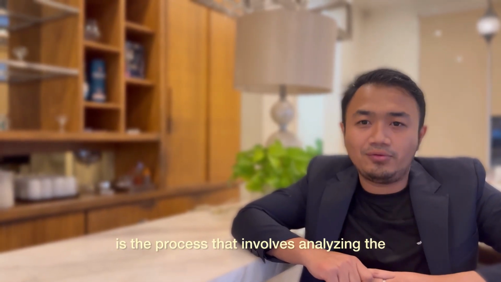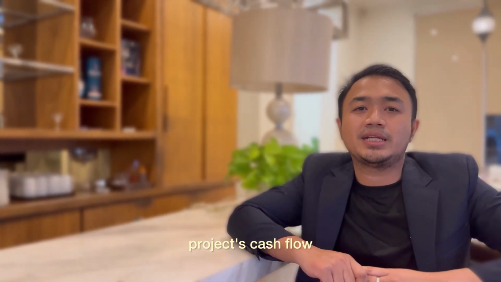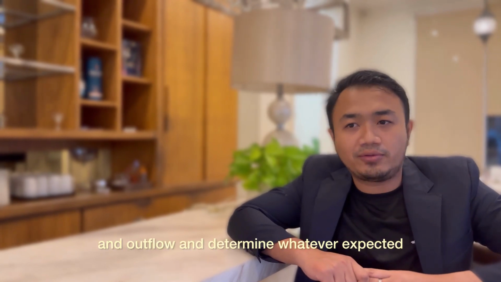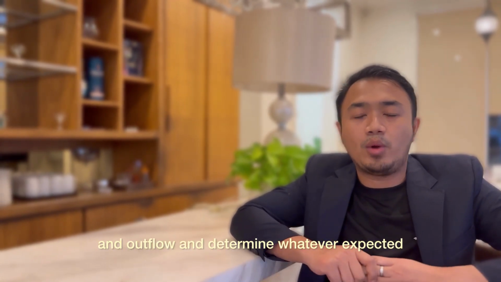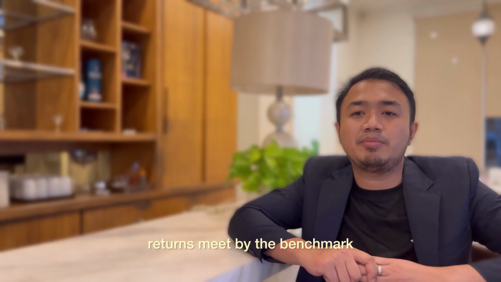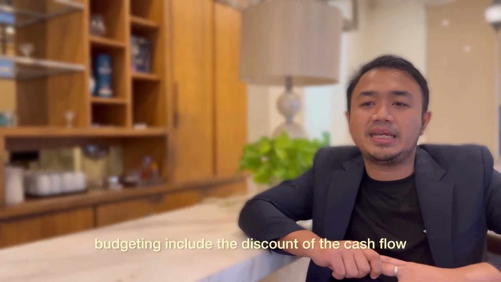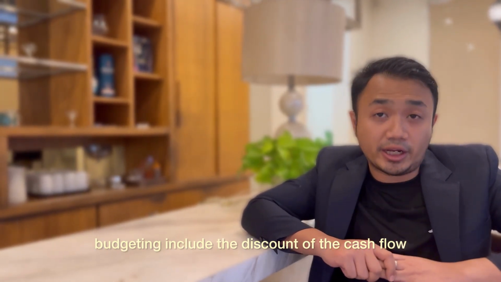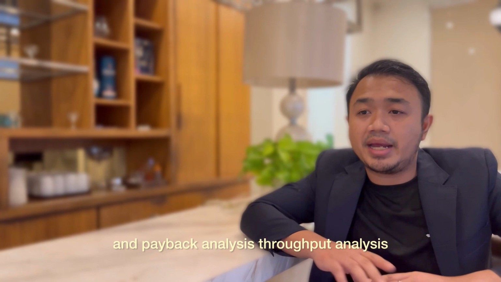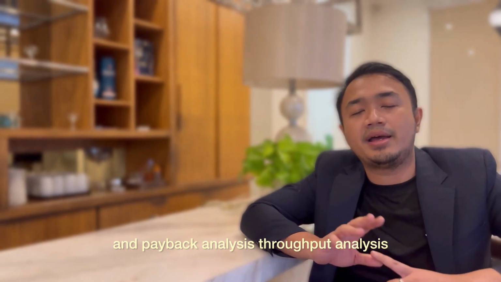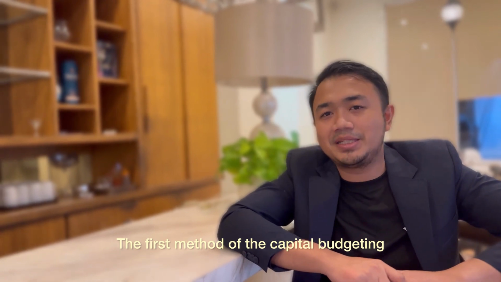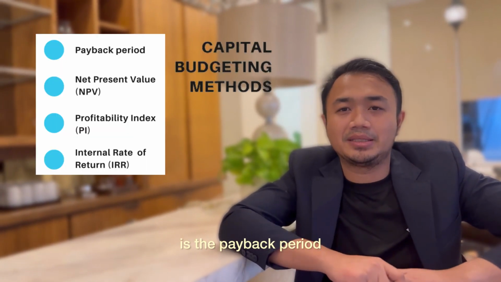Second is the process that involves analyzing the project's cash inflow and outflow and determining whether the expected returns meet the benchmark. And the third, the major methods of capital budgeting include discounted cash flow and payback analysis. The first method of capital budgeting is the payback period.